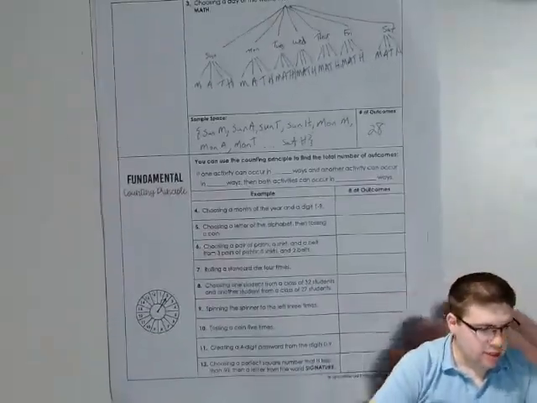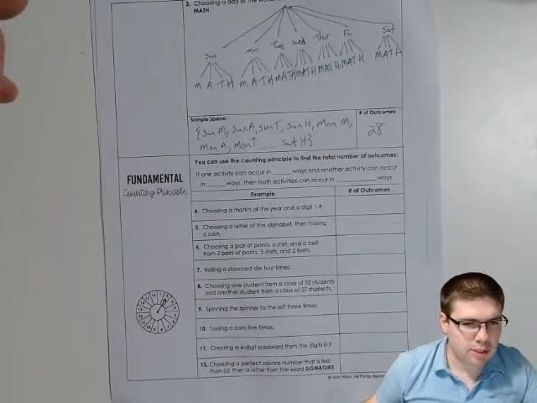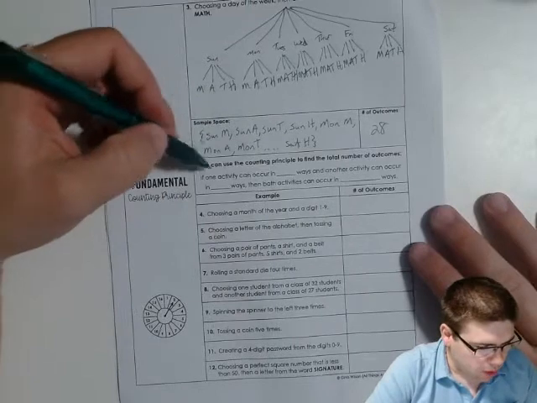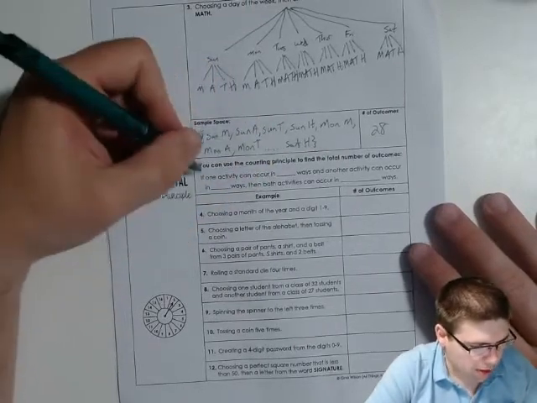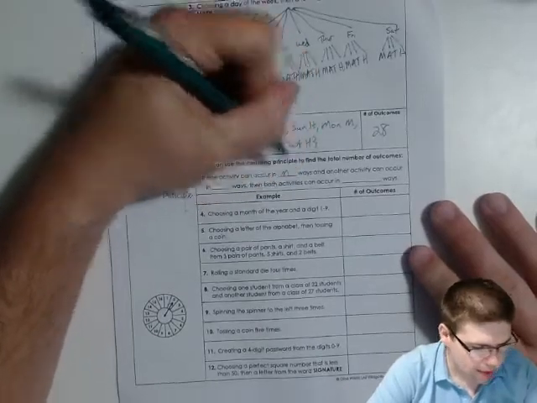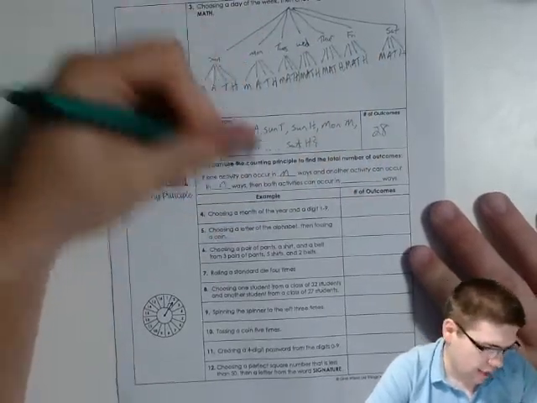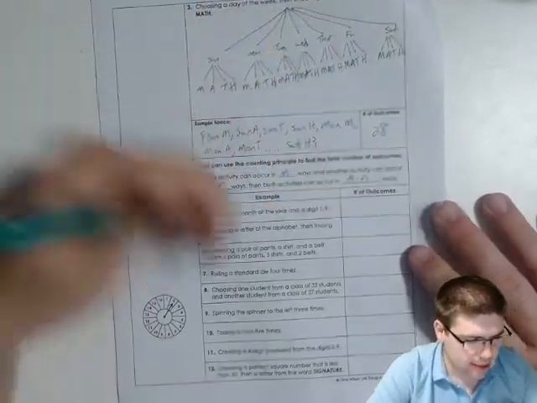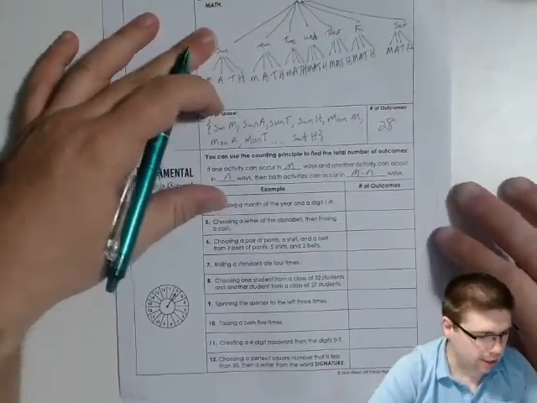All right, and then next we have the fundamental counting principle. This is kind of what I was just talking about. You can use the counting principle to find the total number of outcomes. If one activity can occur in M ways and another activity can occur in N ways, then both activities can occur in M times N ways. We can multiply that out to get the number of outcomes.